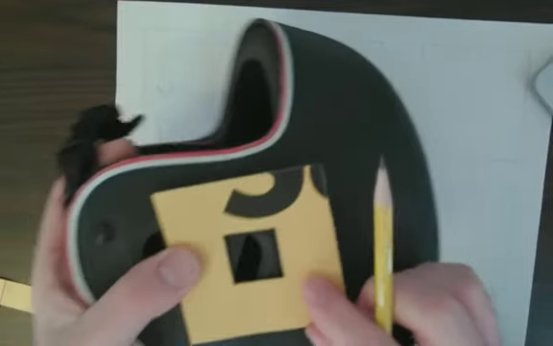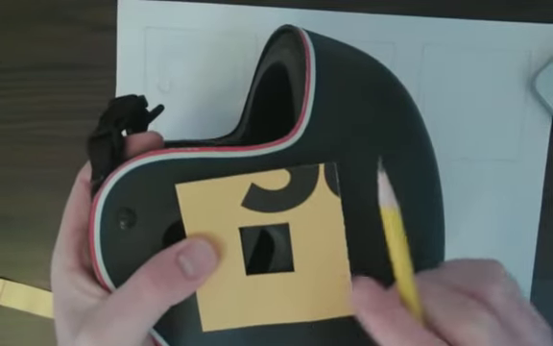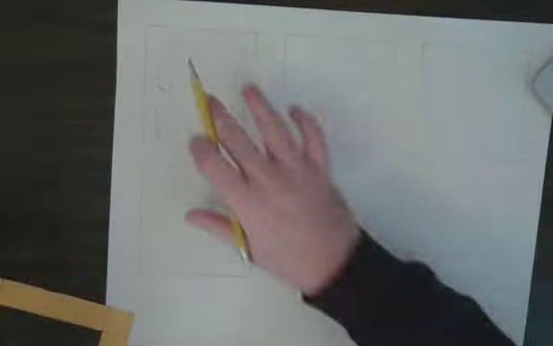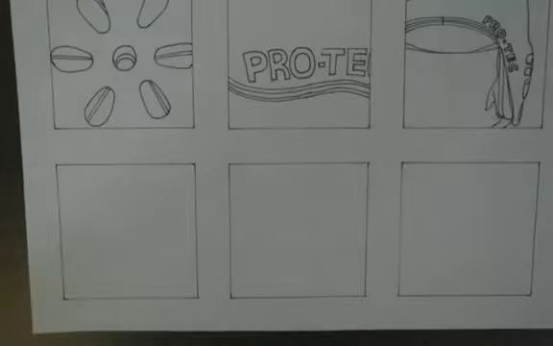So going around, finding 9 different views, move your object around, find compositions that you think are interesting, get the details, and plan those out in pencil. So 9 different compositions on your paper.